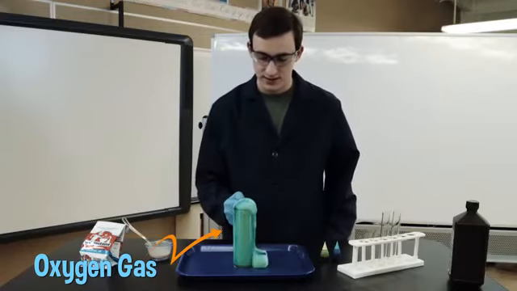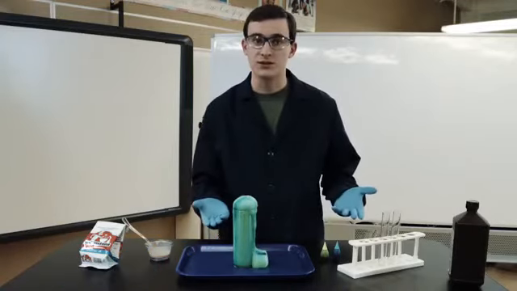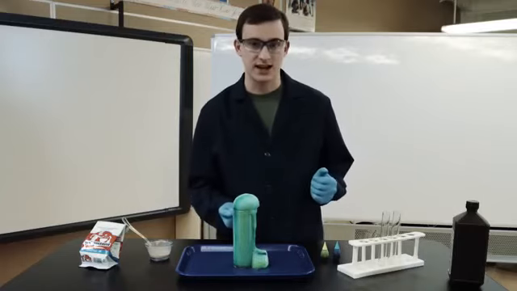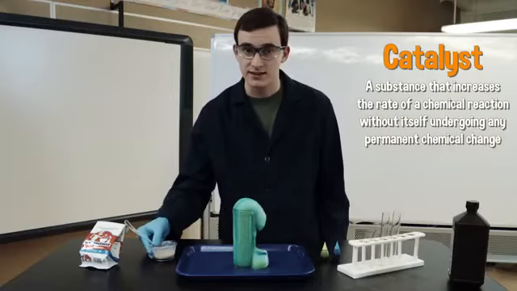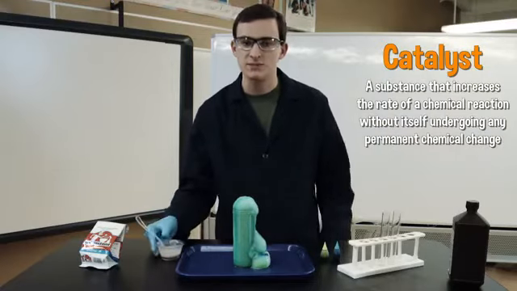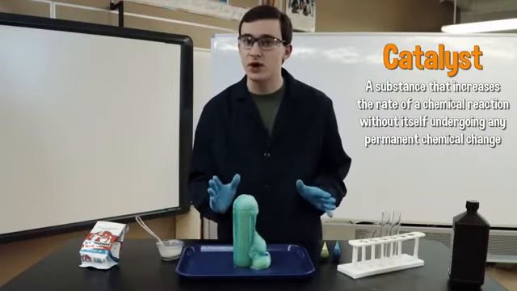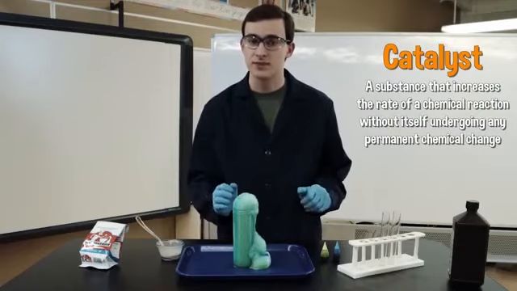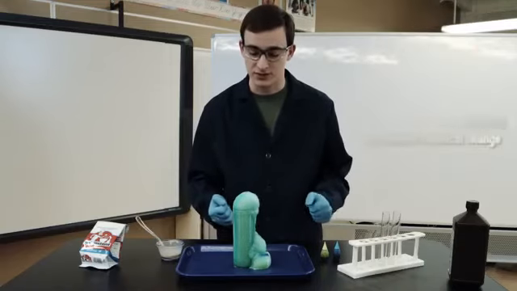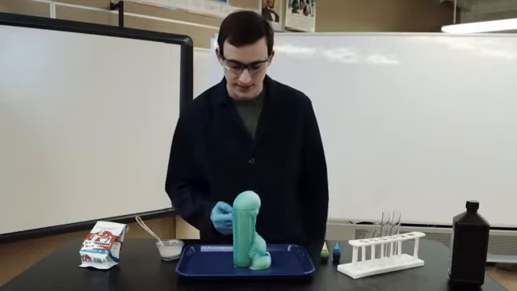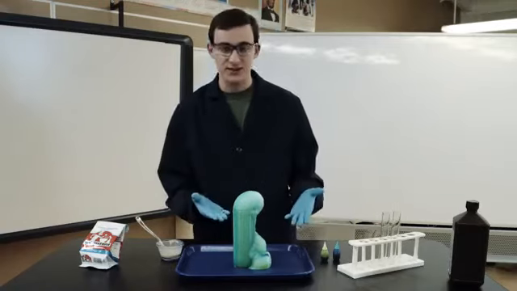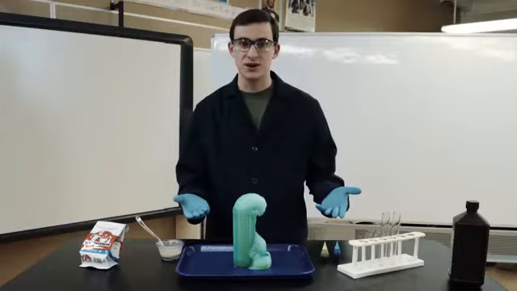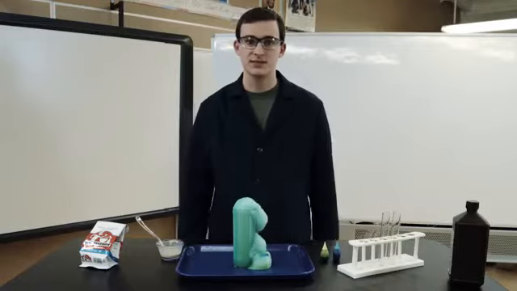And that's what happened before with the elephant's toothpaste. The hydrogen peroxide decomposes into oxygen. And the yeast is a catalyst in this reaction, so it speeds up the reaction, but it's not actually involved in the reaction itself. It stays the same throughout the reaction. All right. That looks pretty fun. So this is a great do-it-yourself reaction you can do at home with yeast and hydrogen peroxide and some food coloring.